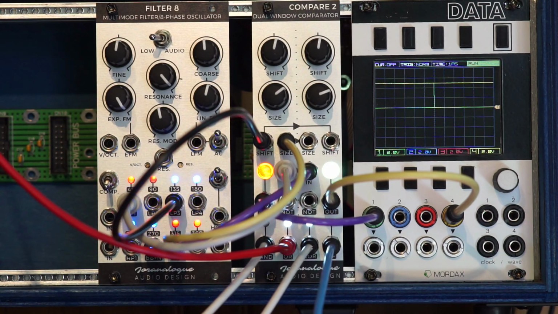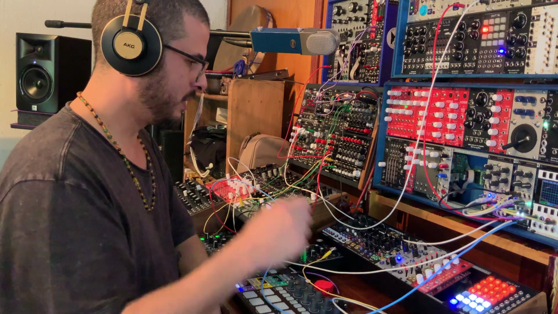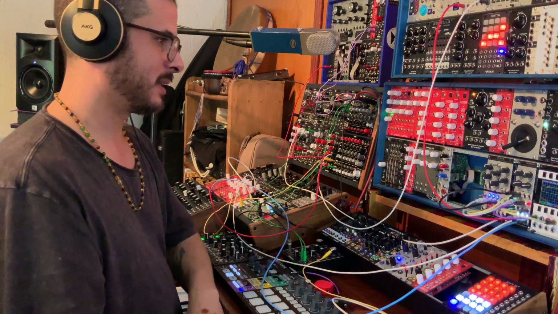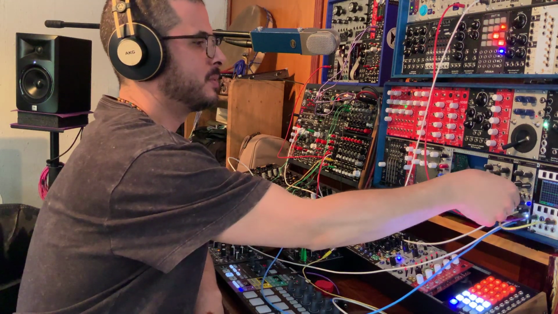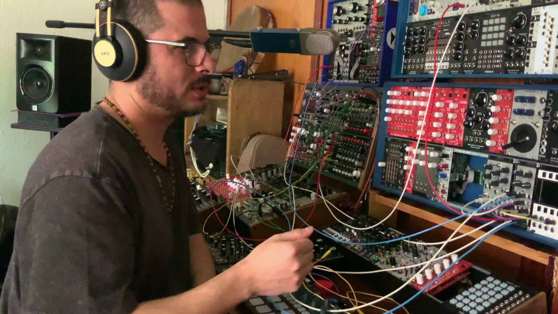Now, what if we randomize this a little bit? So instead of using these LFOs that are all sort of rhythmically related with some random voltages. That sounds like could be fun. First we'll try that with modulating the parameters.